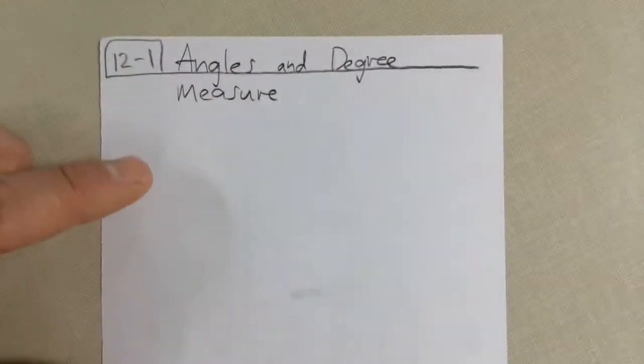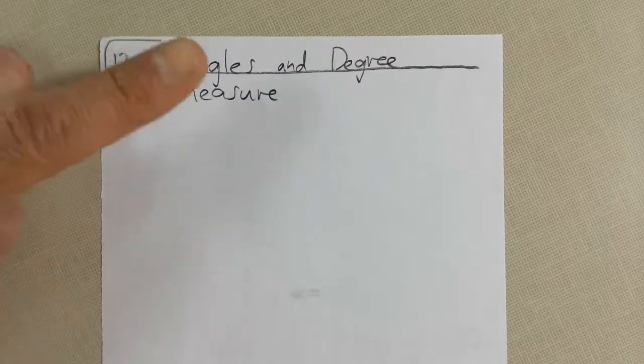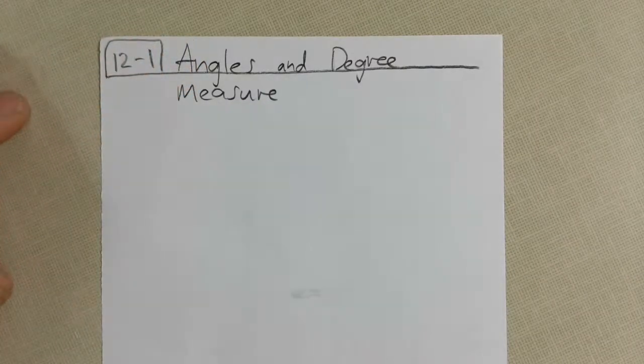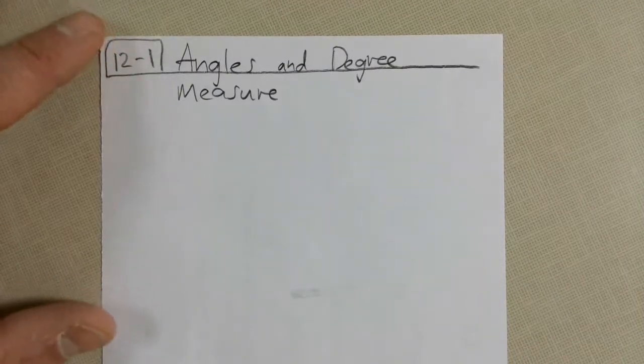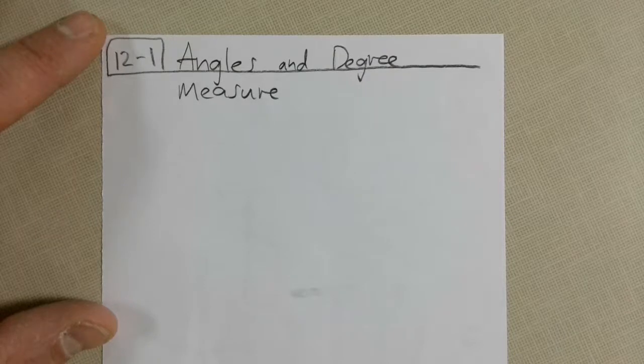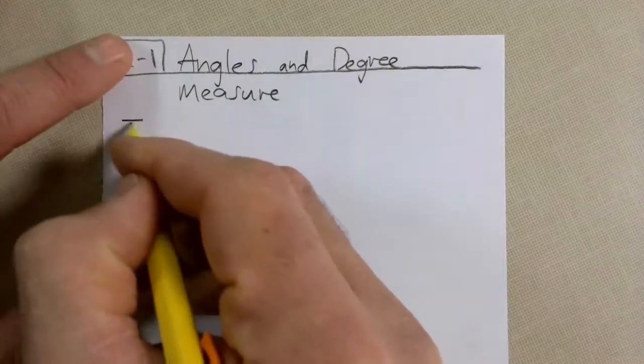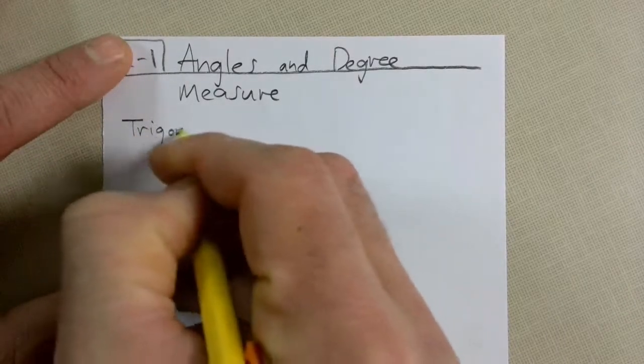Okay, guys, we are on Chapter 12, Lesson 1, Angles and Degree Measure. Now, you have done plenty of angle measuring before, but in this lesson, we are opening up a new study called trigonometry.